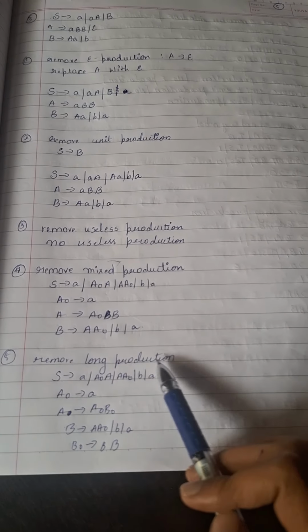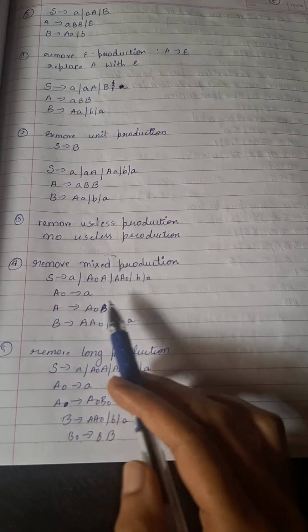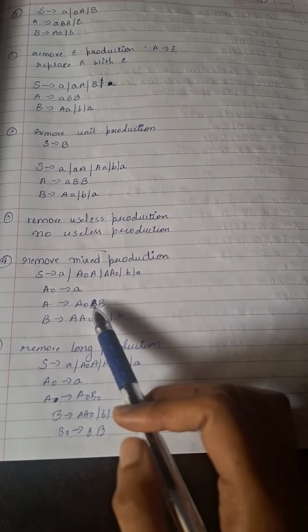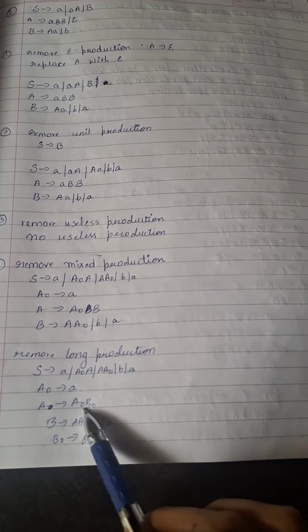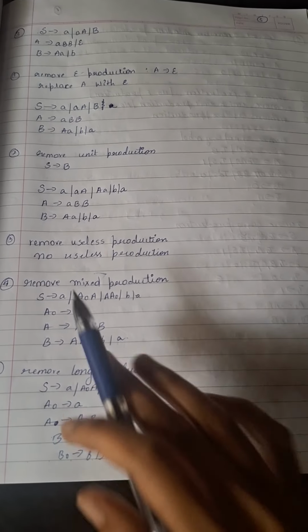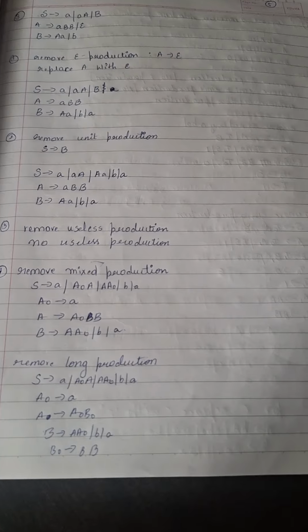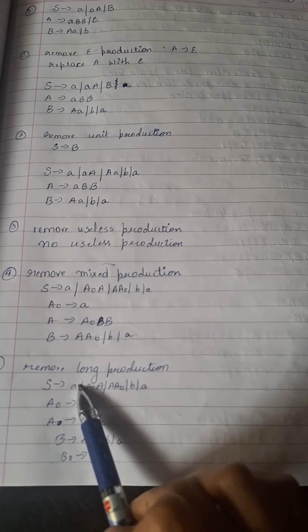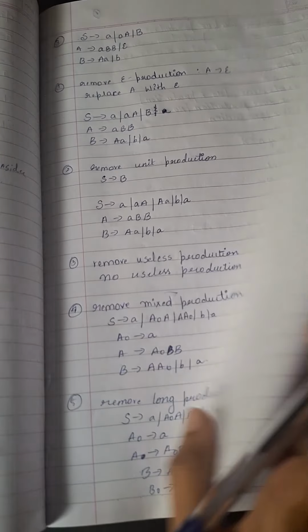And remove long production. So ಇಲ್ಲಿ long production ಇರೋದು ಇದೊಂದರಲ್ಲಿ ಮಾತ್ರ A not BB. So you will replace that A not BB, that is BB na just B not ಅಂತ ತಗೊಂಡು B not ಅಂತ ಹಾಕ್ಕೊಂಡಿದ್ದೀವಿ. That's it. So at last it has to look like CNF. That is A gives AB and A gives A formula ಇರಬೇಕು ಅಷ್ಟೇ. That is 2 terminals and 1 non-terminal.